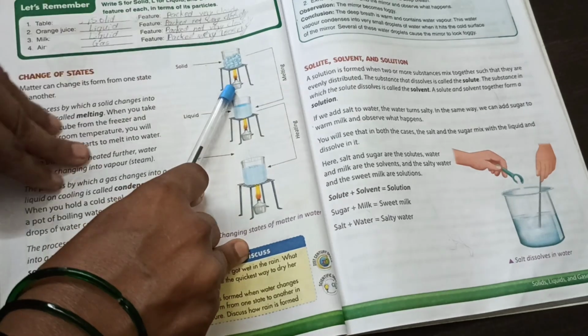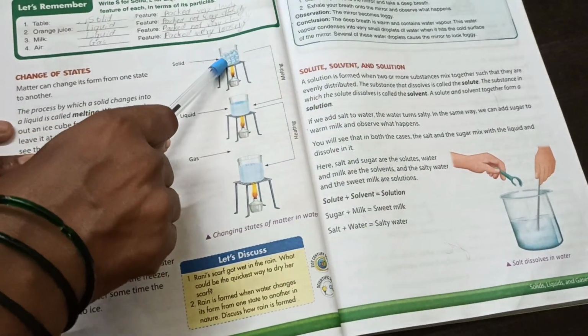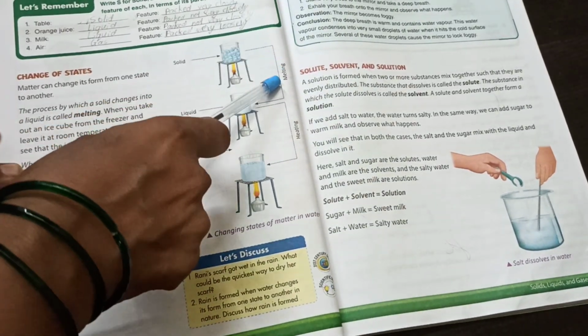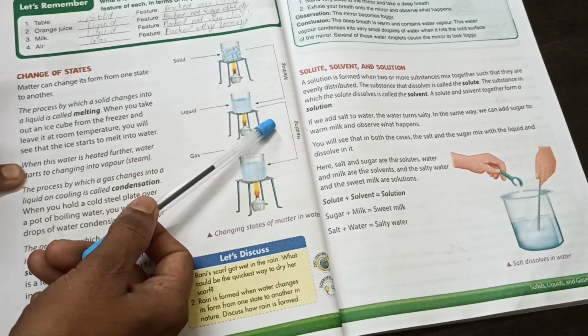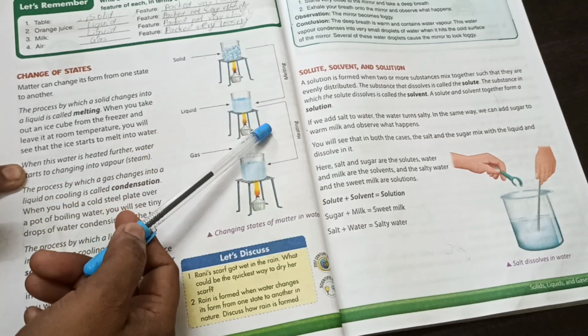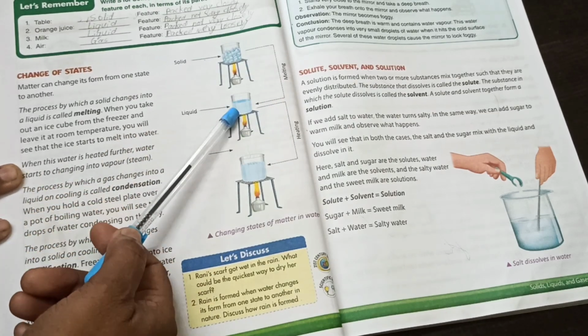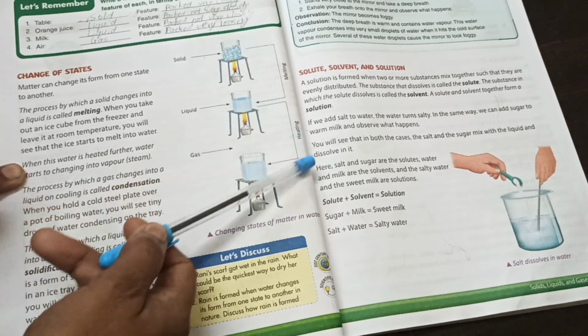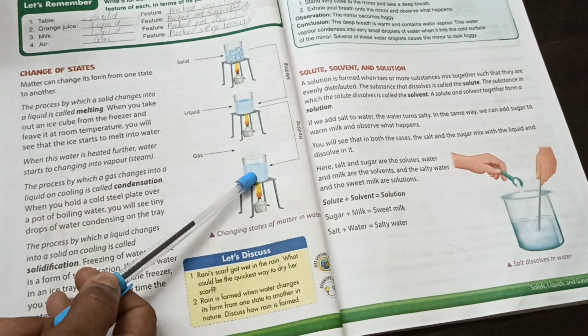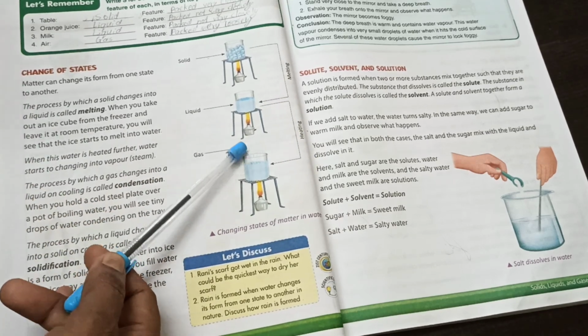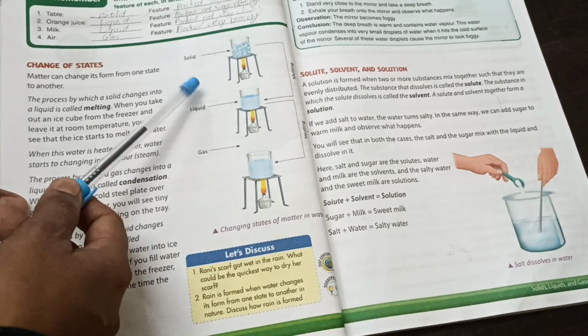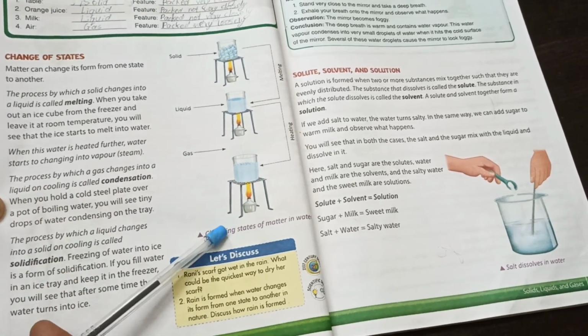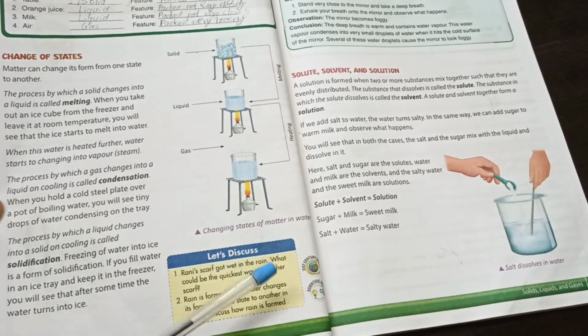See, this one is a solid. Then when we heat it, the ice melts. Then in a few minutes it became a liquid, and on heating that liquid became a vapor, a gas. This whole process is called changing states of matter in water.